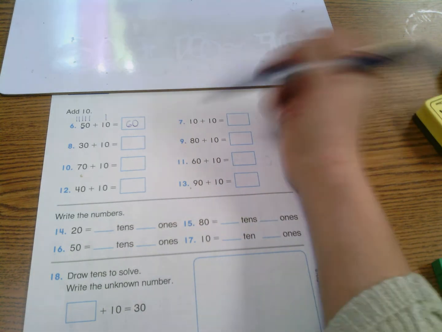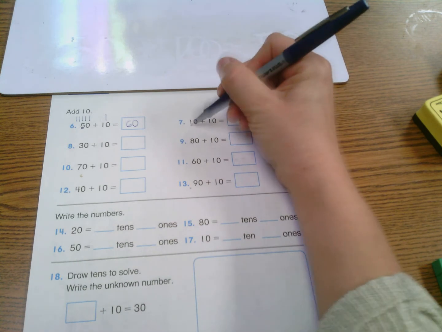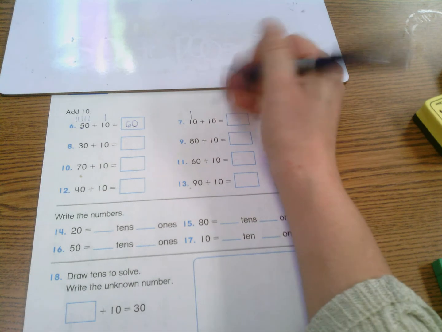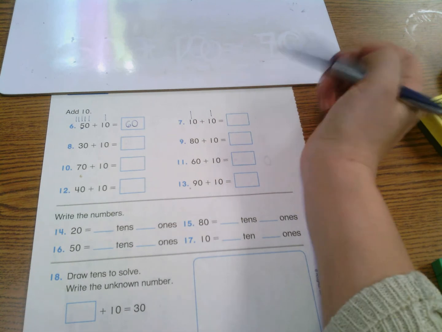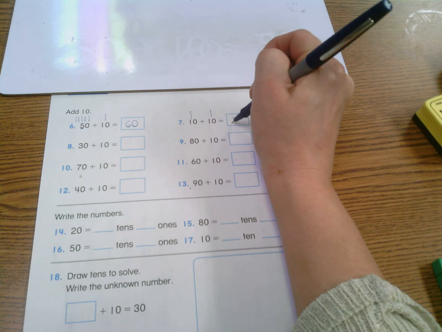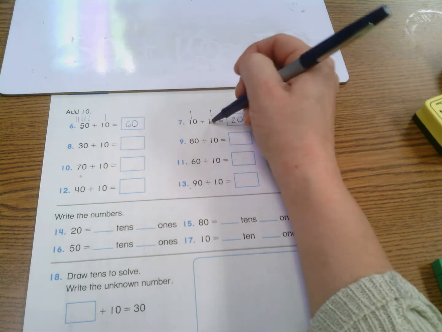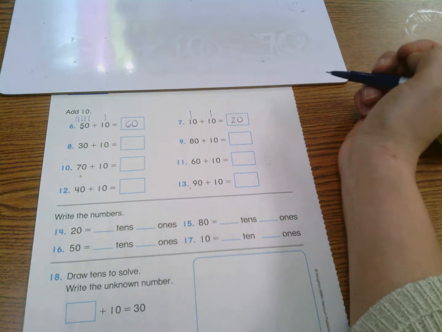Let's try one more together. Number 7 says 10 plus 10. So 10 has a 1 in the tens place, and the other 10 again has a 1 in the tens place, so another 10. Go back and add them: 10, 20. 10 plus 10 is 20. And it works how we just discussed as well, because 1 plus 1 is 2. And then you remember to put your 0 in the ones place.